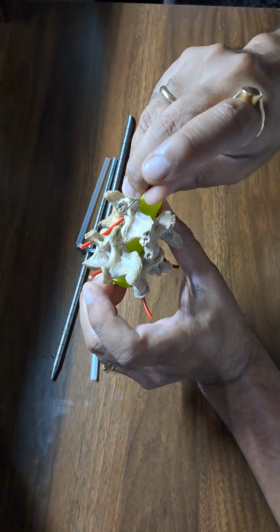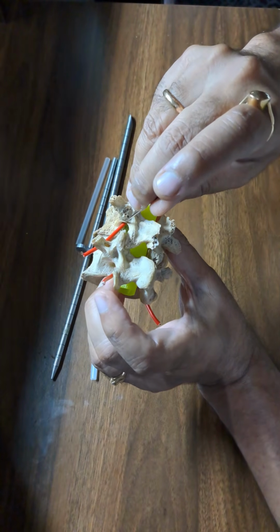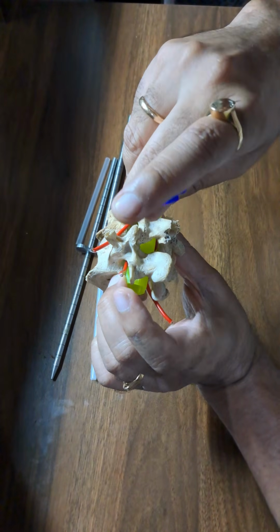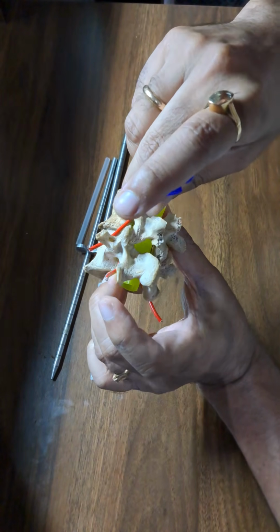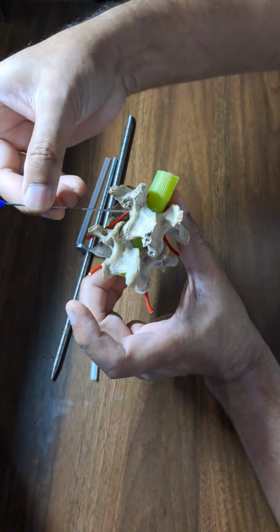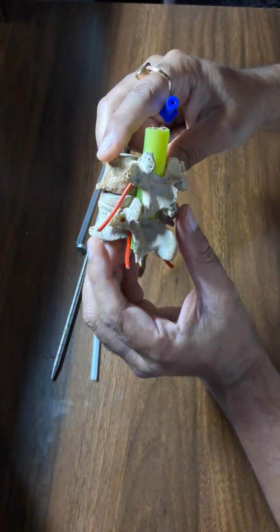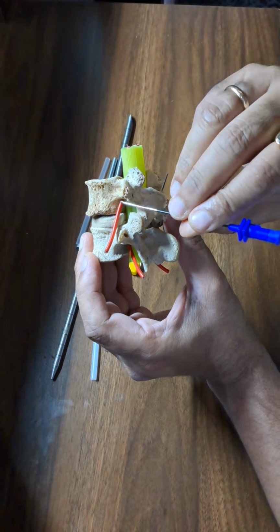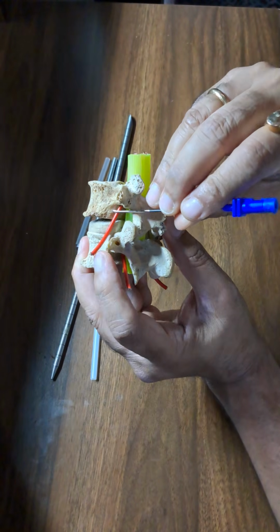Once you hit the lower border of the pedicle, then you are going above the nerve, as superior as possible inside the foramen. As superior as possible inside the foramen, because we have to be very, very cautious. You can see this is the original bone. So I can see how big the foramen is if this is the nerve root.